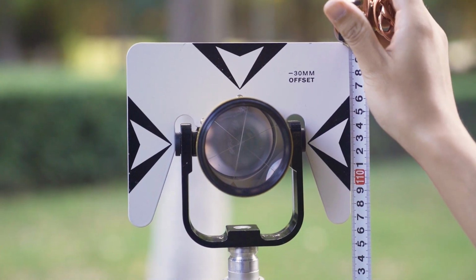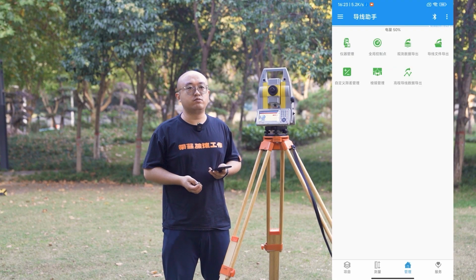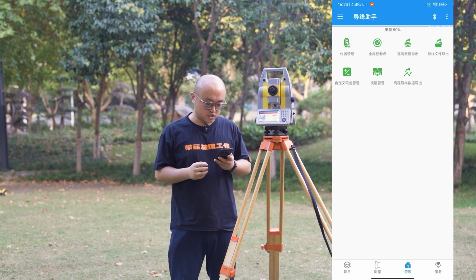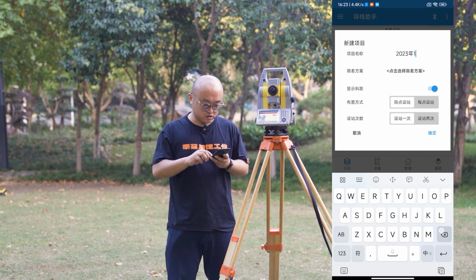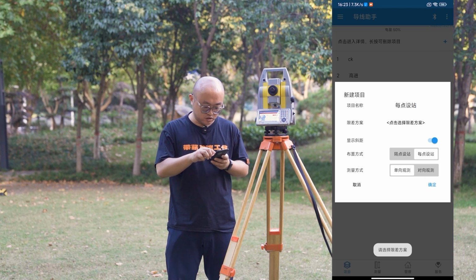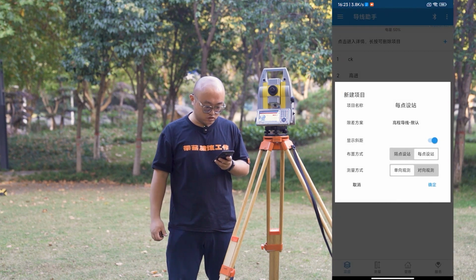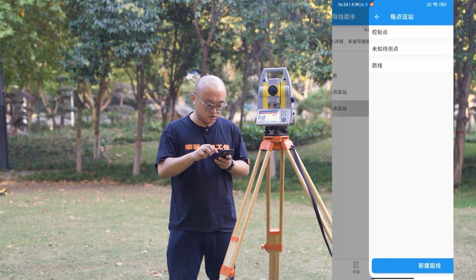Next, let me demonstrate the operational process of setting up a station at each point. What I just demonstrated was setting up stations at different points. I need to create a new project to set up stations at each point, just for one-way observation, because I am only showing you. If you have certain accuracy requirements in actual work, I suggest that you choose opposite observation.